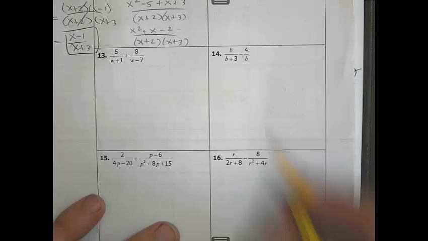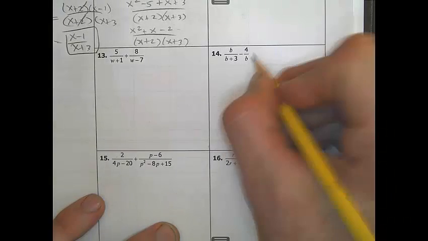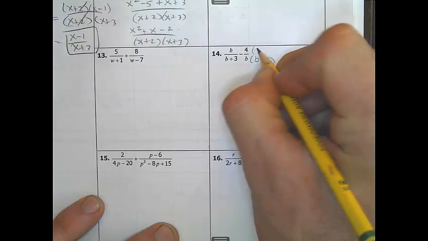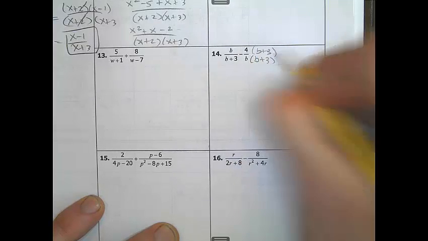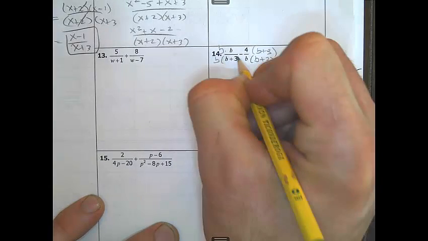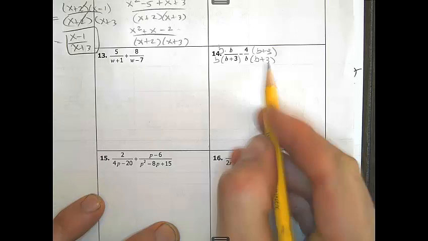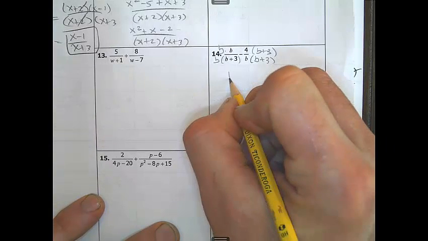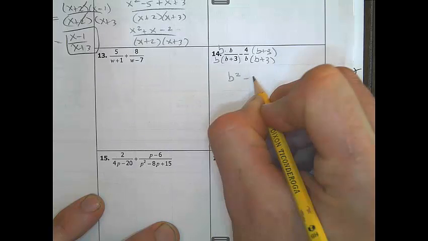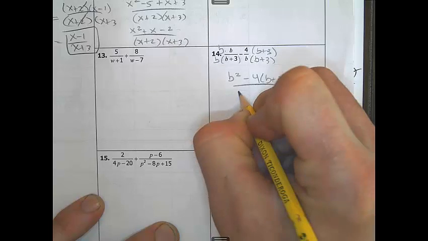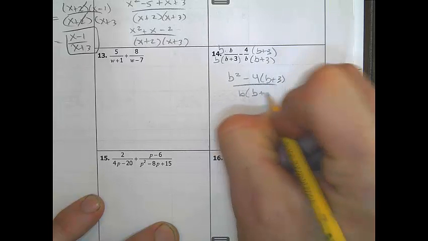Okay, 14. Once again, I need a common denominator, so I'm going to multiply the top and the bottom of this one by this number b plus 3. Whatever this number is, I don't know, but it's a number. And then I need to multiply the top and bottom of this one by b. So my common denominator is b times b plus 3. All right, the top is b squared minus 4b plus 3. If you add the top together, over my common denominator, b times b plus 3.